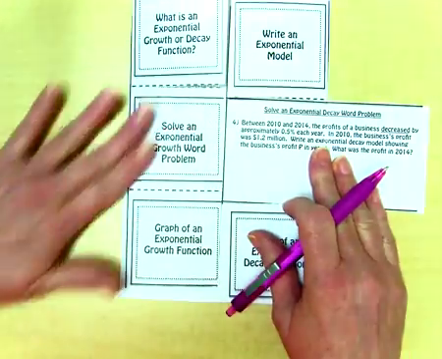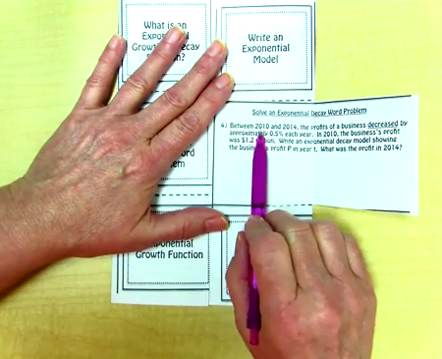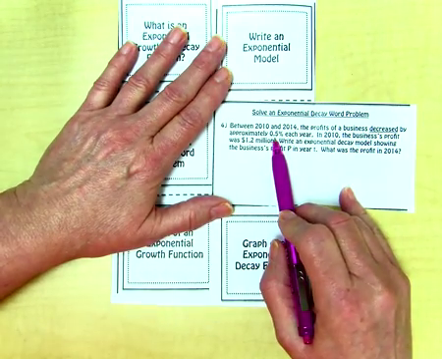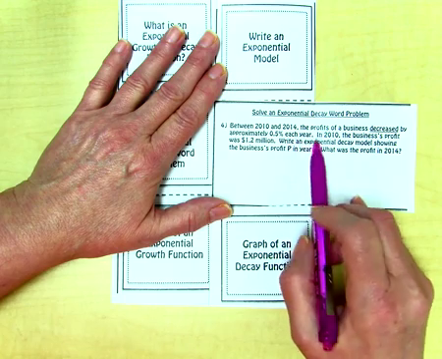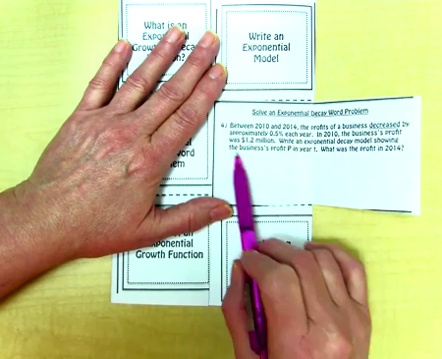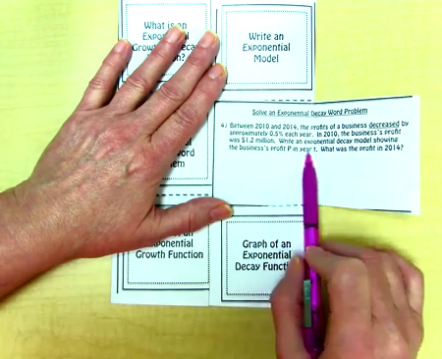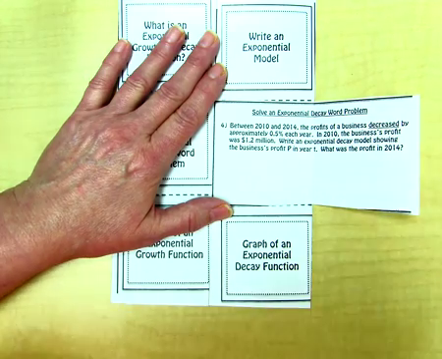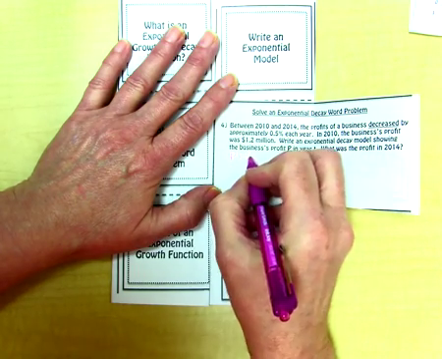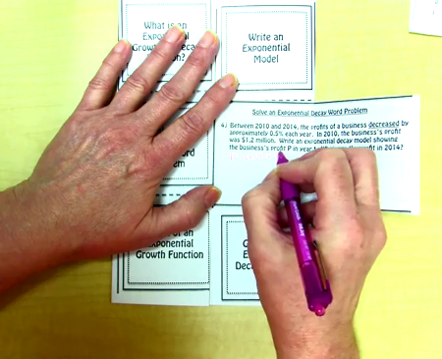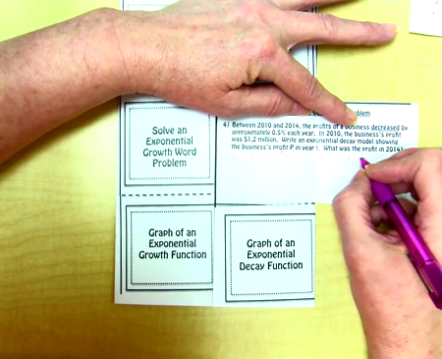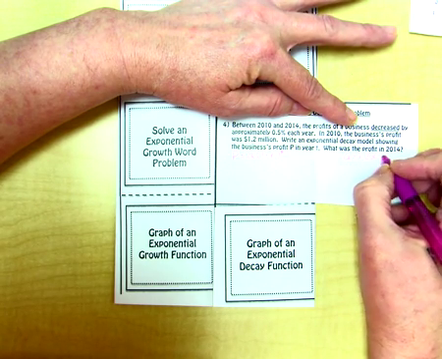Now we need to solve an exponential decay word problem. Between 2010 and 2014, the profits of a business decreased by approximately 0.5% each year. In 2010, the business profit was $1.2 million. Write an exponential decay model showing the business's profit in year T. What is the profit in 2014? So this time it's a decrease, so we're going to say A times 1 minus R, all raised to the X power. So A in this case is 1.2 million, so that's 1,200,000.